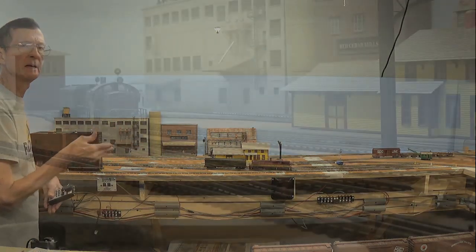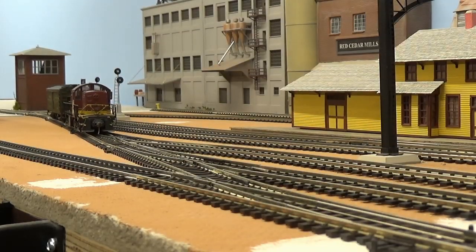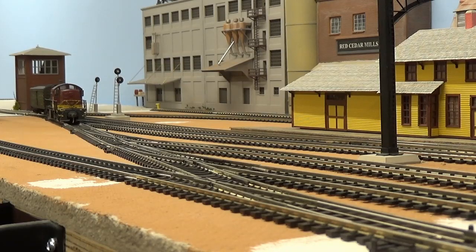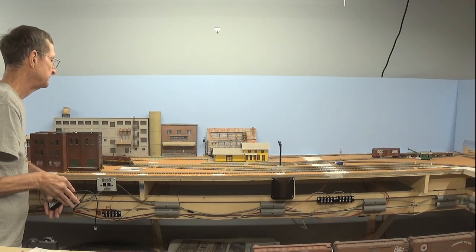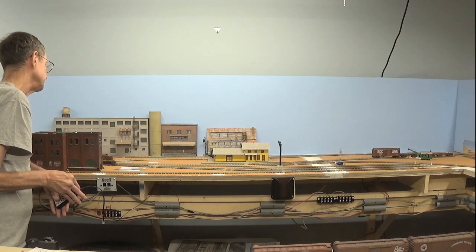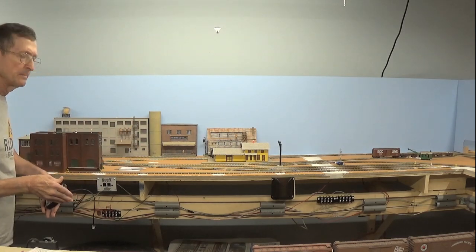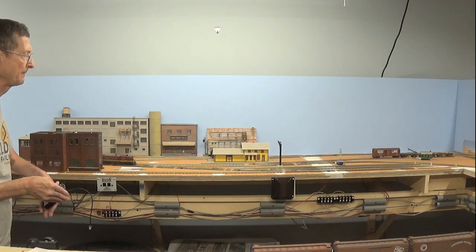Anything off the main line is manually operated for turnouts. I'm going to drop the reefer on the passing siding here and then run around it.